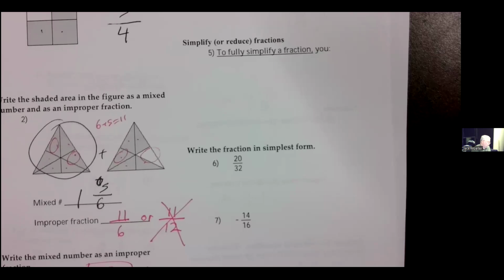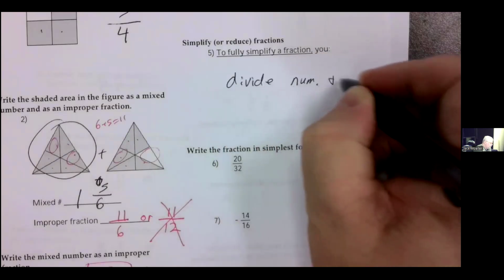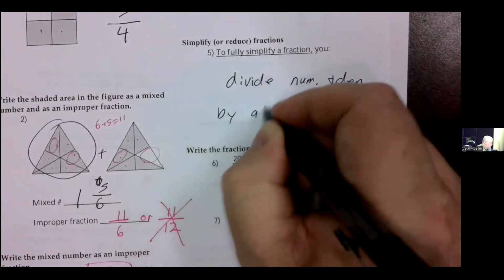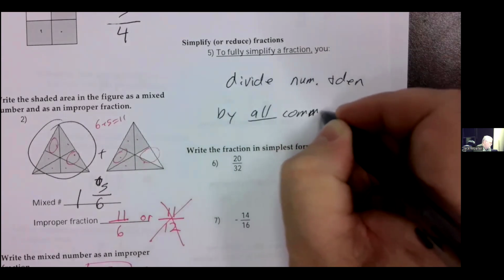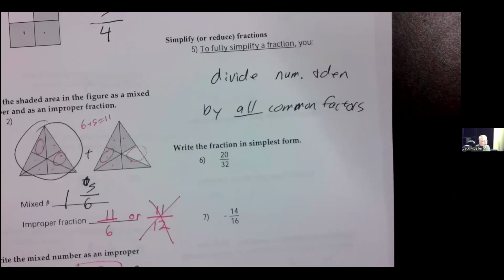So if you're going to simplify or reduce a fraction, we tend to use those interchangeably. You divide the numerator and denominator by all the common factors. So what do I mean by that? Well, factors are the numbers that you multiply to get the number in question. So the factors of 20 could be 2 and 10 or 4 and 5. And 32 has its own factors. And we're going to divide the top and bottom by what they have in common. So if the top has a factor of 5 and the bottom doesn't, I can't divide by 5. That's going to change the number.